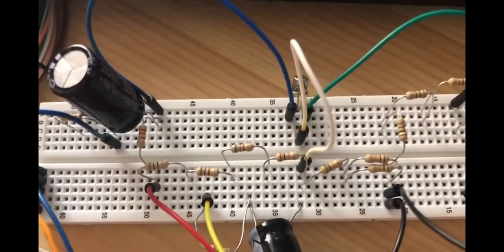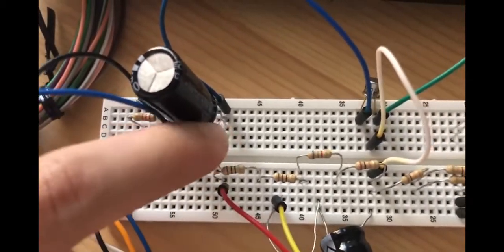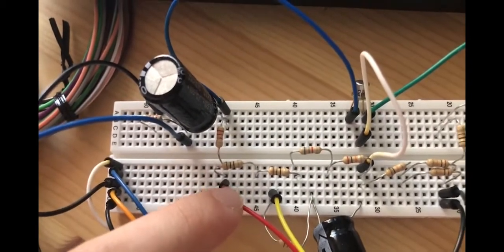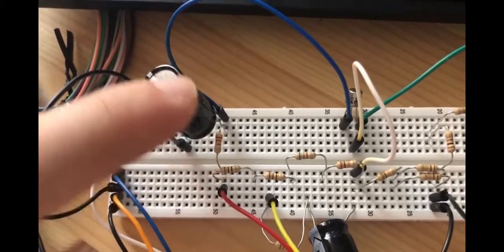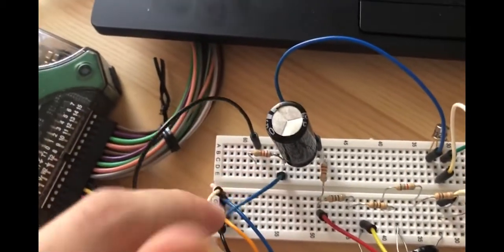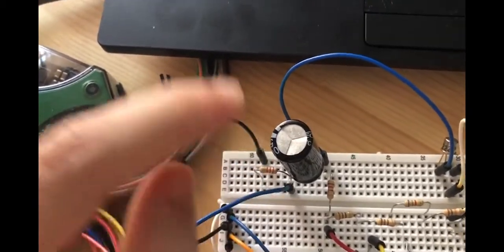RC is 2.2 kilo ohm, and this is RC. It goes to the red wire, which is positive 5 volts. And I said that we have C2 and RL in series going to ground.